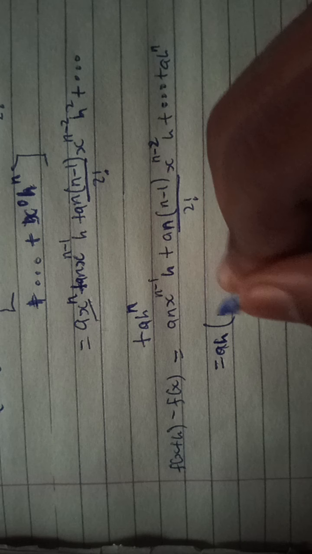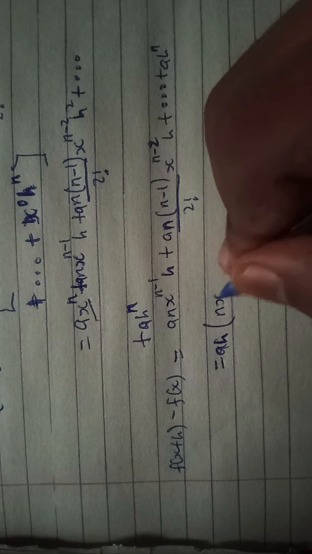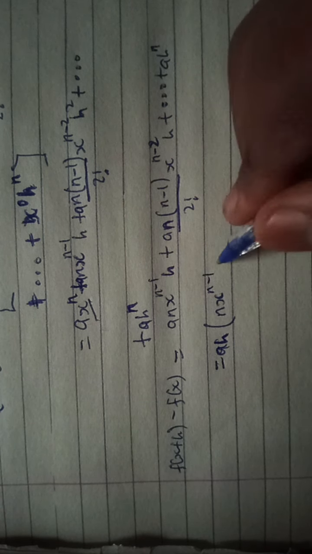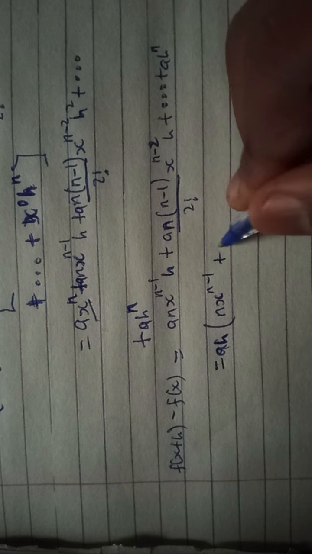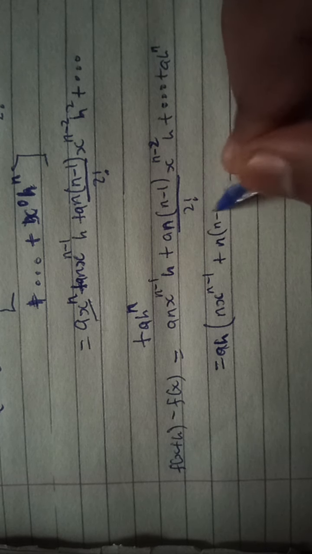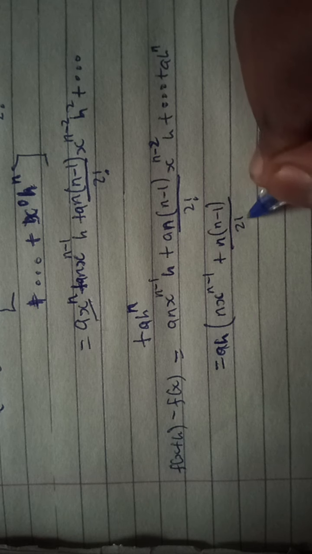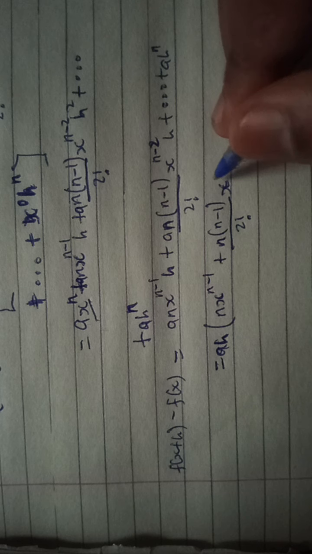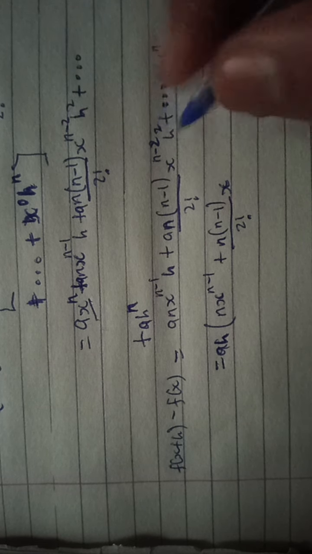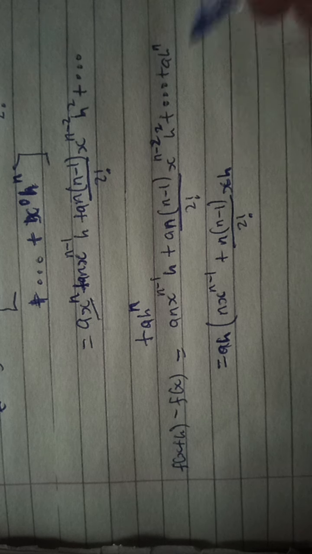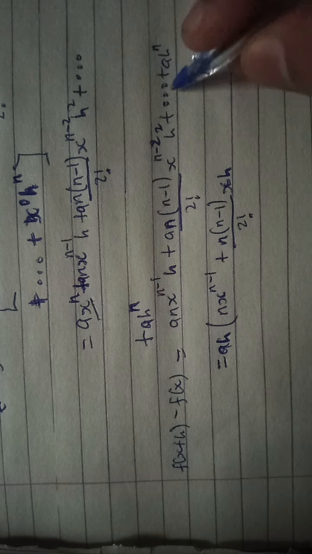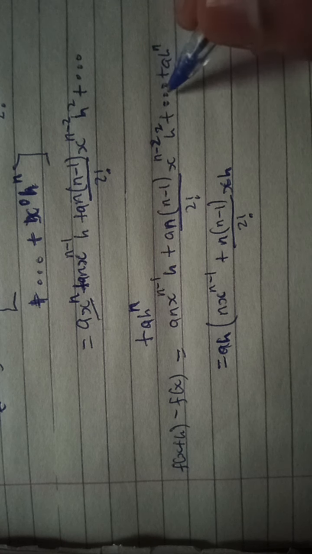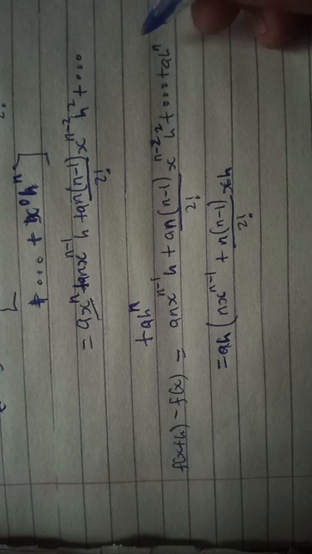Then we'll have in brackets n x power n minus 1 plus n multiplying by n minus 1 all over 2 factorial, which is still 2. I will just leave it that way. Multiplying by, this is h squared. So multiplying by h, 1 h now. So meaning if you factor h out in this, because I told you h will be increasing, if you factor h out in this dot dot dot, it will now be left with h power 2, h power 3, h power 4 onwards.